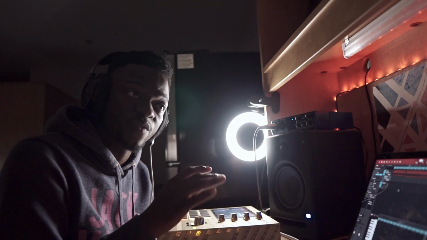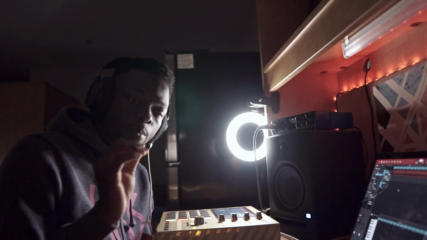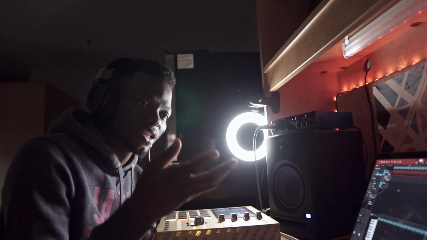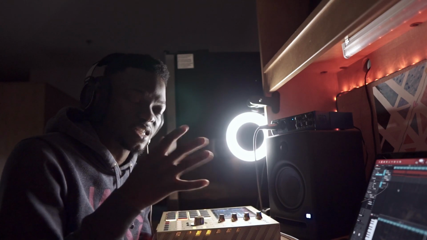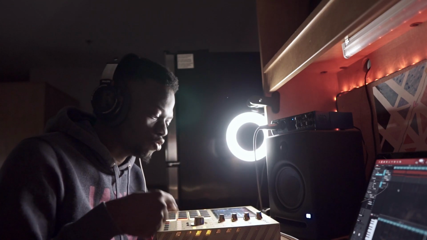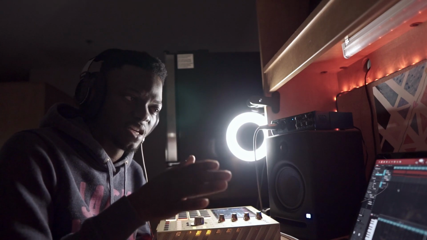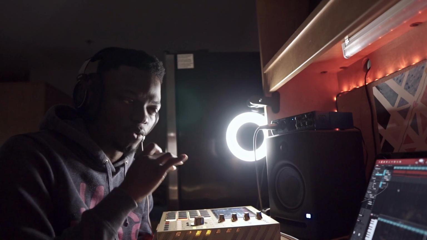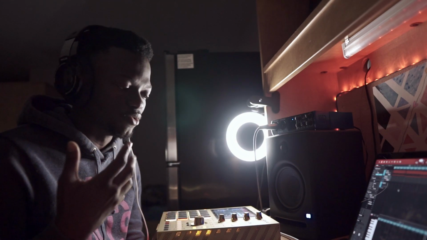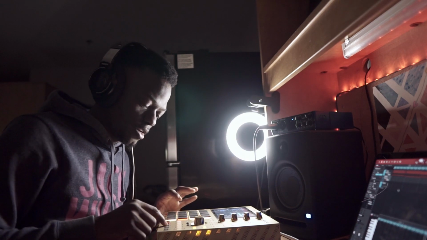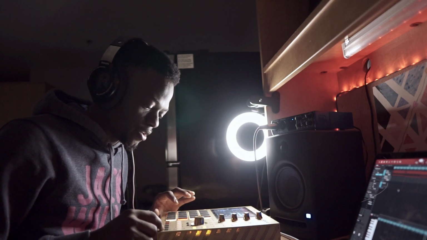The best way to fix this is to use a plugin which will tell you the actual chord or the scale of the song you are working on, and then you switch your MPC to that same scale and you are good to go. You can record whatever you want, as long as it sounds good to your ear. So let me try jamming and then record.